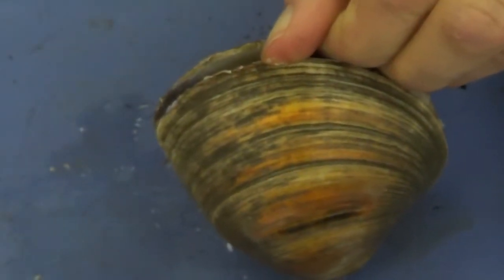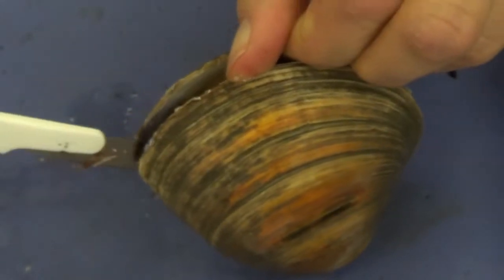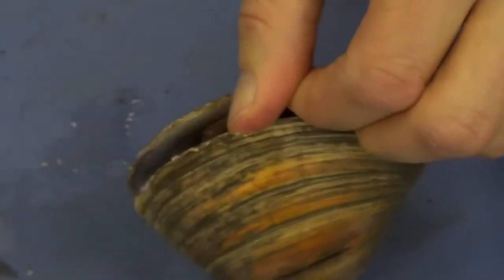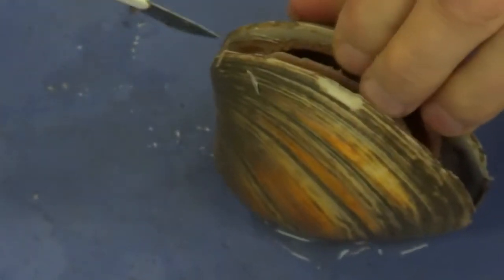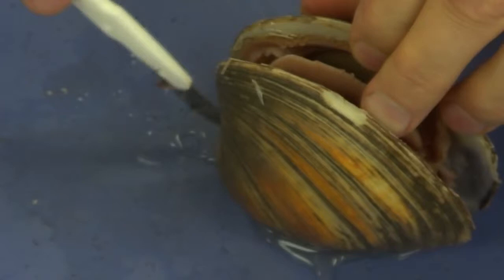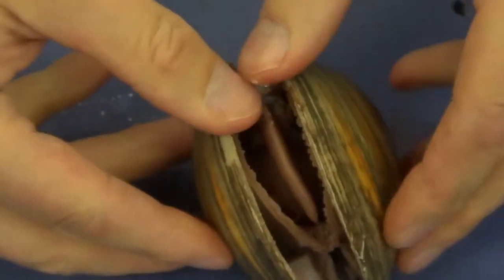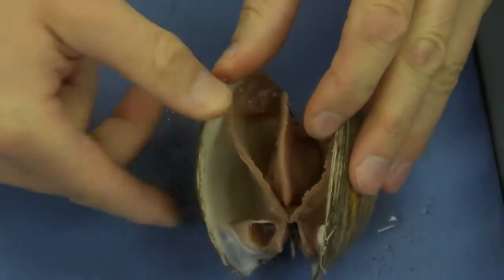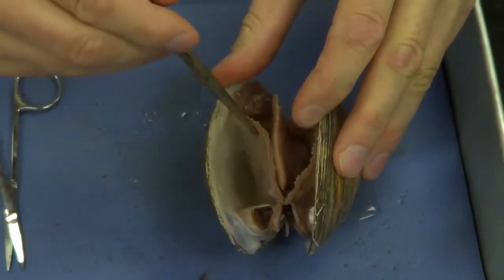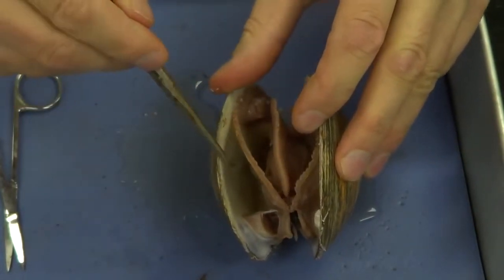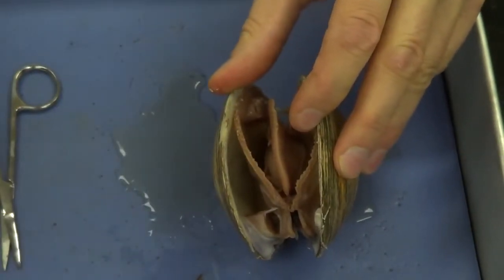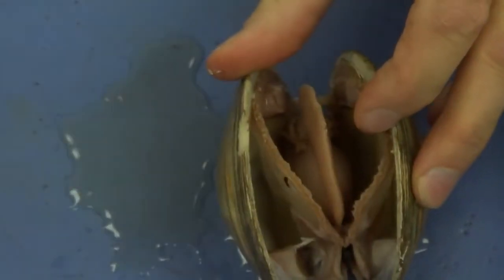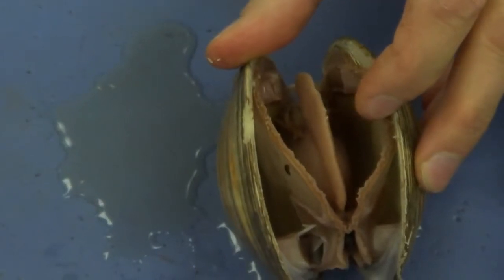I'm going to move this little stick that kept it open. As you open it up a little bit, go ahead and further cut those adductor muscles. When those adductor muscles have been totally cut, the muscle should open quite easily, and it does. Open it slowly and gently. We can see two structures beginning to peel away from the shell itself, this one here and this one over here. Those are referred to as the mantle.